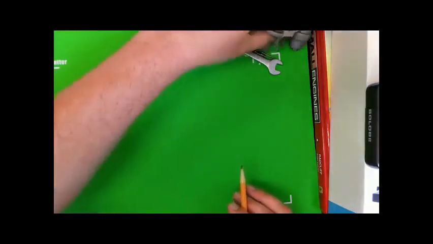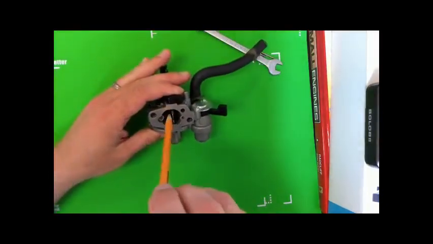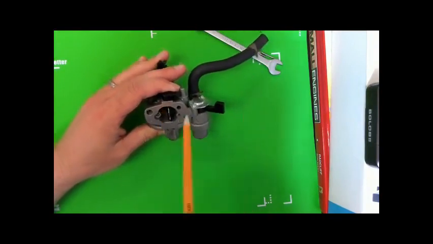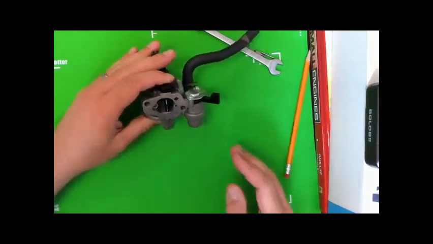And so what happens when this air is moving like this pencil through this carburetor, it's going to hit that venturi and it's going to speed up.